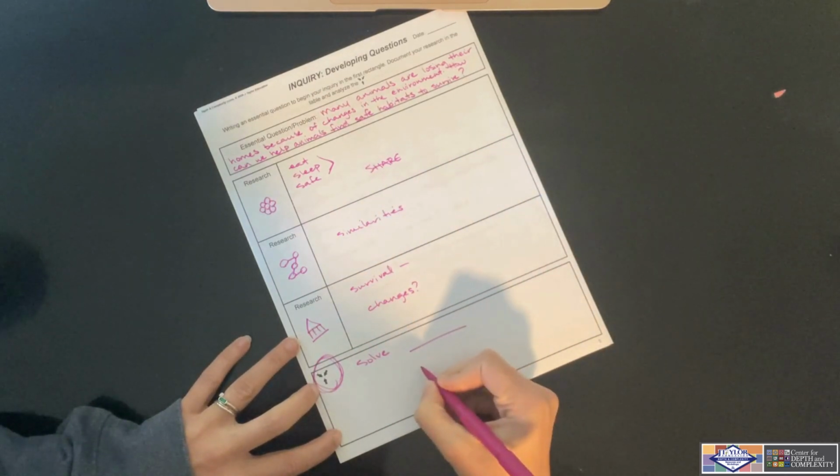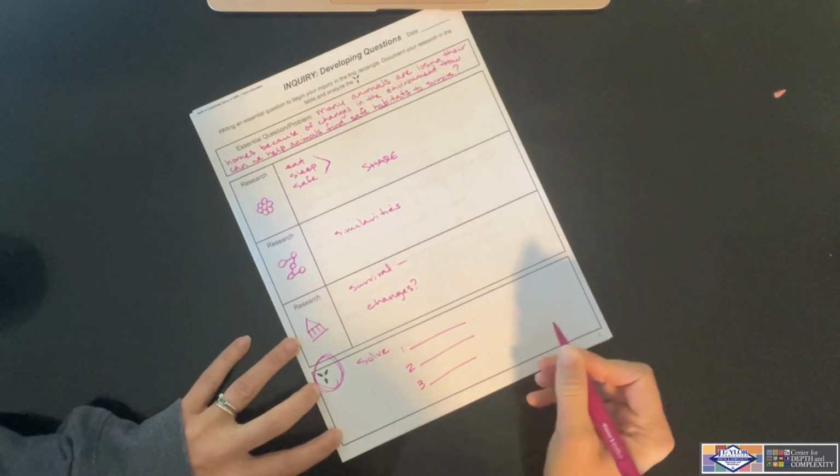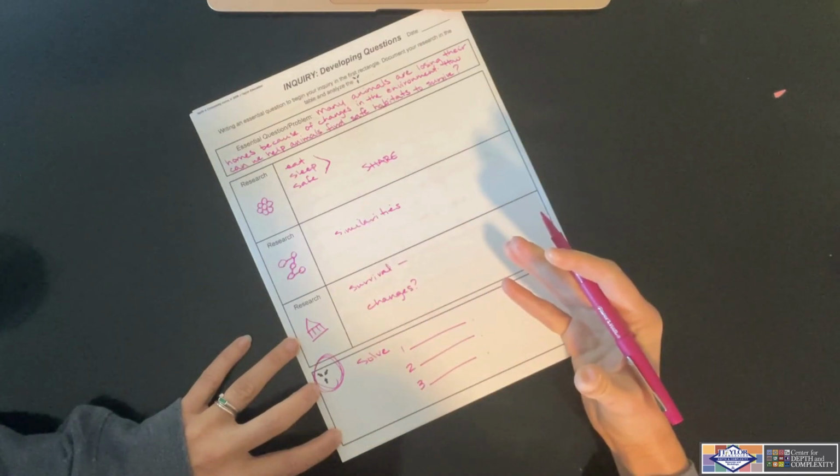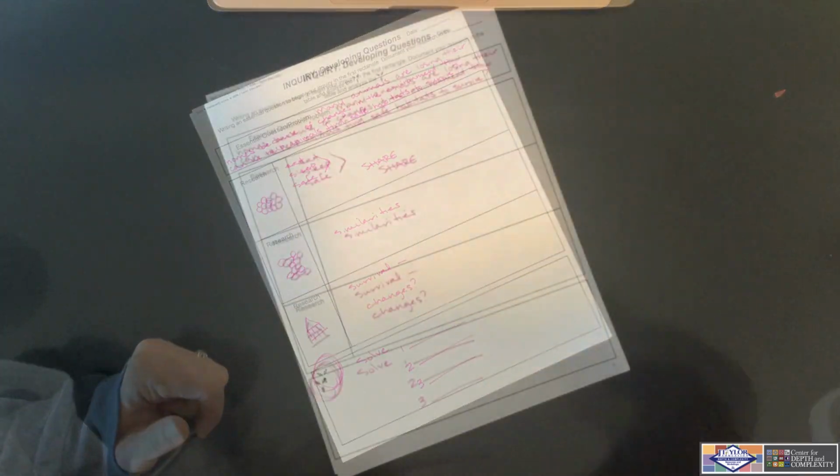And so I would actually ask them to cite at least 3 ideas on how they might solve the problem, because we know that students are going to start to come up with some ideas that may or may not work, and we can further flesh that out in that critique process.